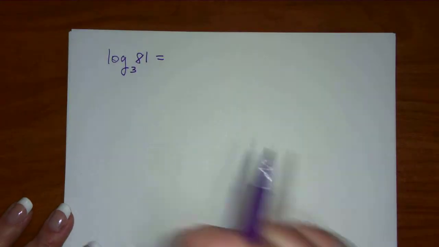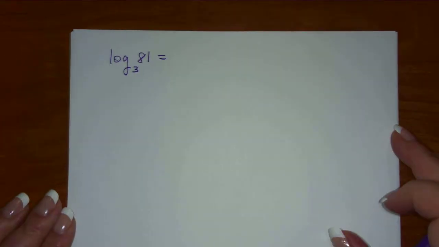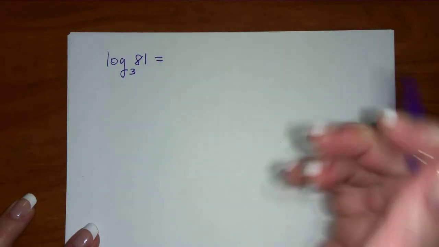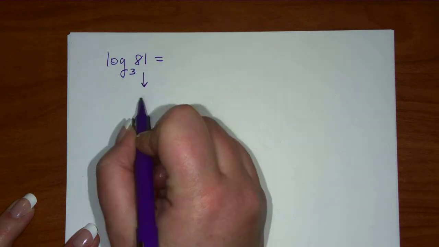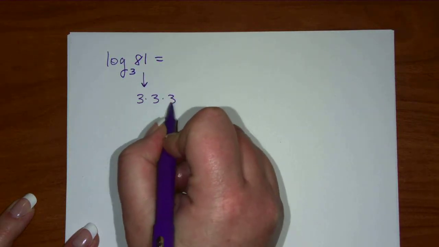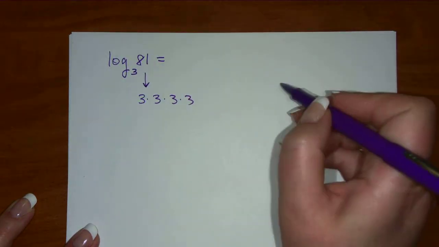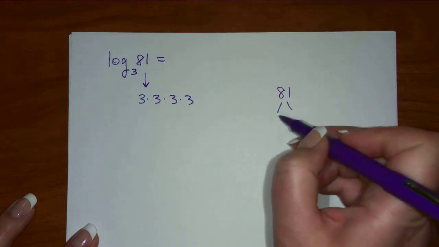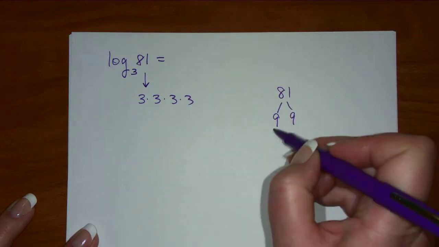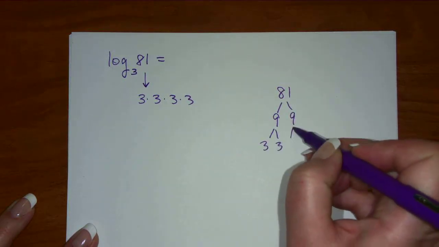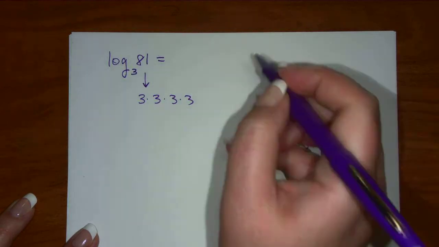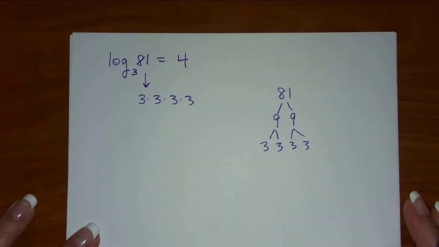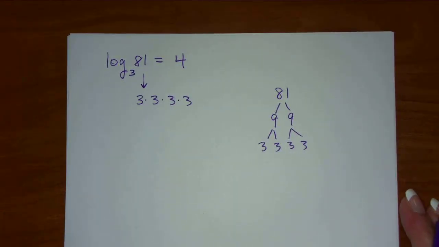So what you ask yourself is, 81, 3 times 3 times 3 times, how many 3s is it? You could use this little factor theorem to figure it out. That's 9 times 9. 9 is 3 times 3. That's 4 3s. So the answer is 4. Make sense? Did anyone know logs were this easy?